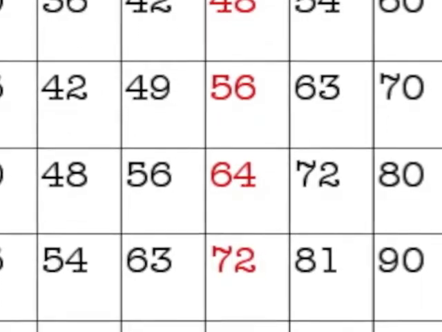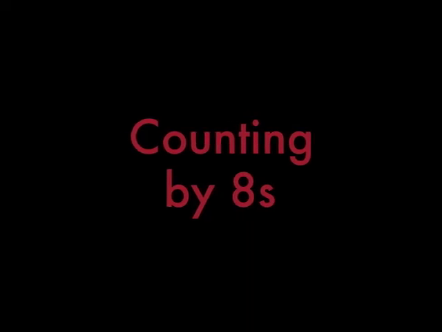Once we have the pattern of the ones place value, counting by eights is easier. Try it with me. Like this. 8, 16, 24, 32, 40. Do you get it now? I said 8, 16, 24, 32, 40.